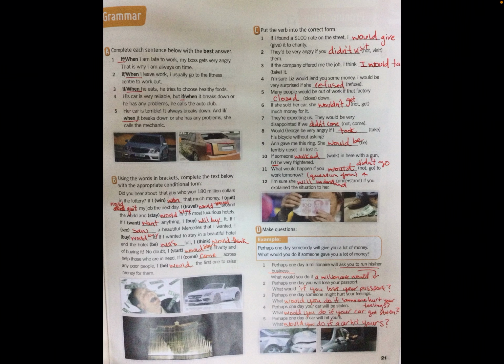If or when I leave work, I usually go to the fitness center to work out. Here we cannot say if I leave work, because we do leave work. So it's going to be when I leave work, I usually go to the fitness center to work out. Now, this is also zero conditional because it's a habit, something like a routine, something you do constantly.